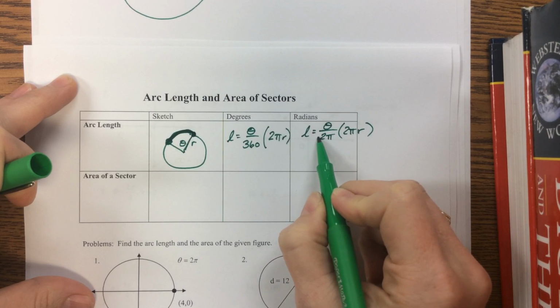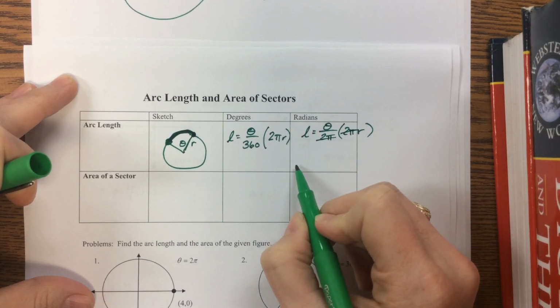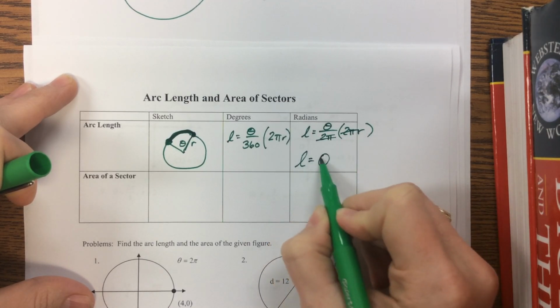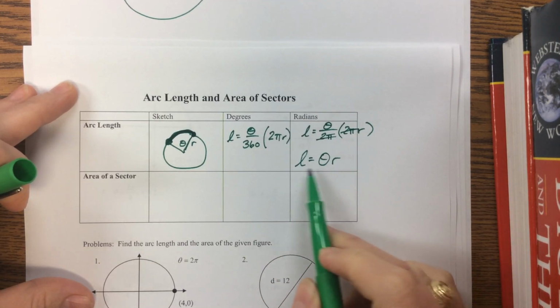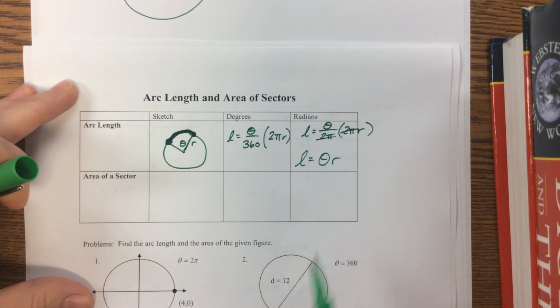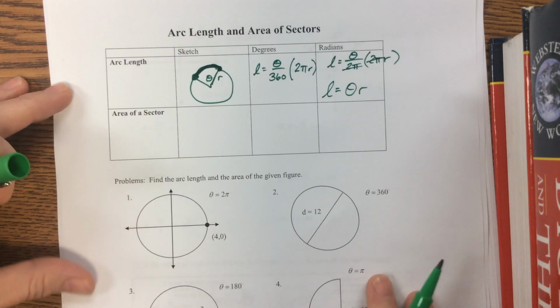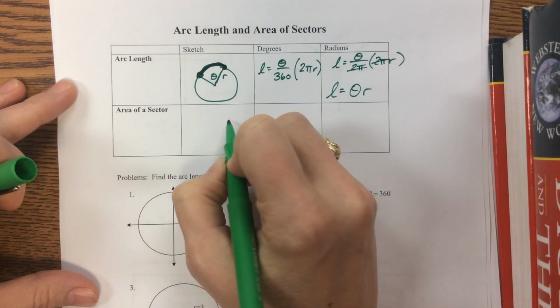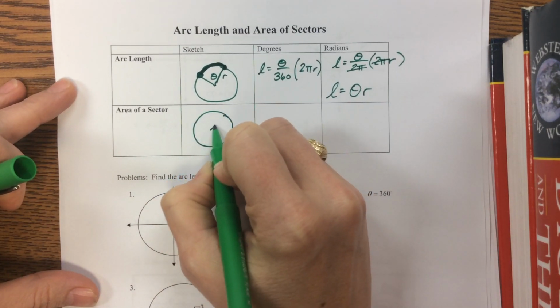Notice this 2 pi cancels out with 2 pi. And so my arc length, if my theta is in terms of radians, my formula is just arc length equals theta times r.